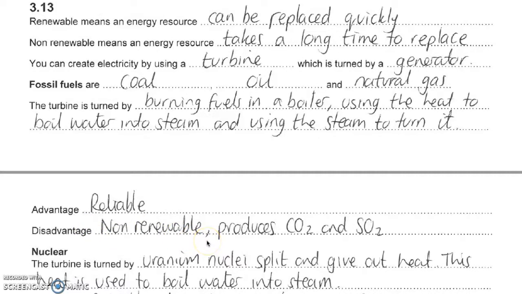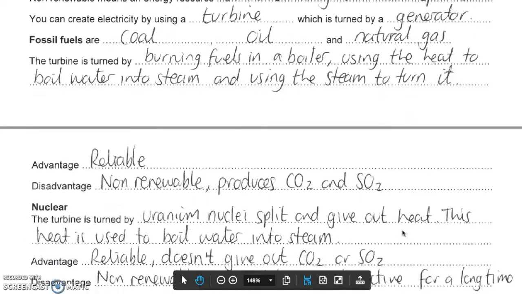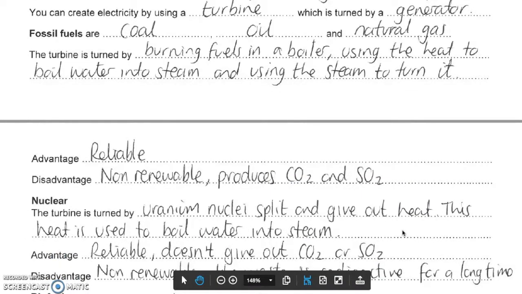They're eventually going to run out. There's only a certain amount of these natural fossil fuels underneath the ground. And also they produce carbon dioxide and sulfur dioxide, which are very harmful gases to our environment. Cause global warming and just general pollution and acid rain.